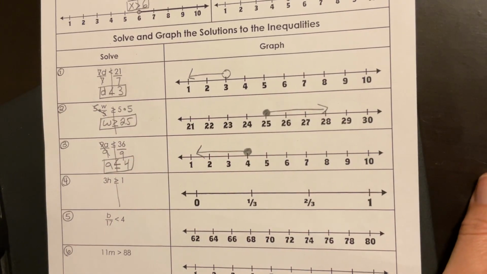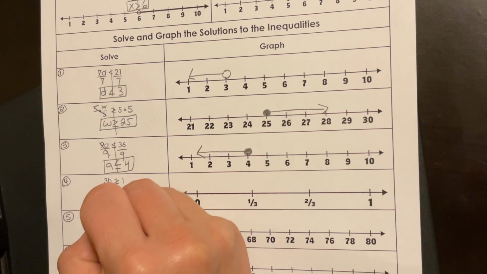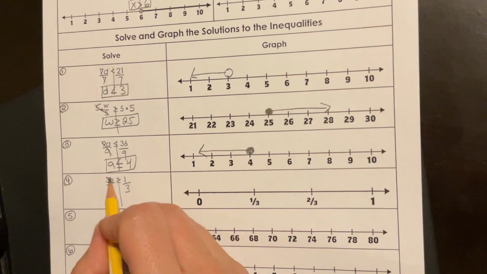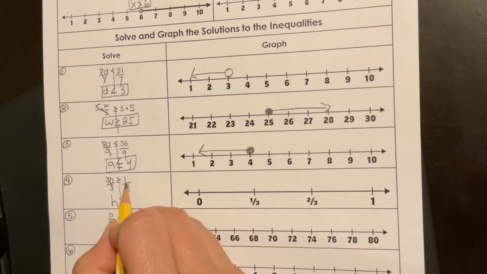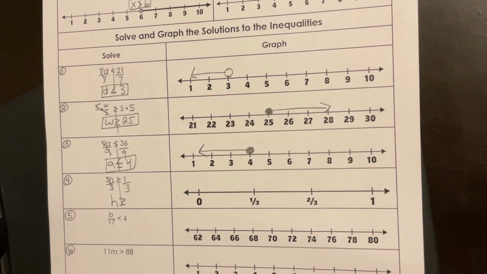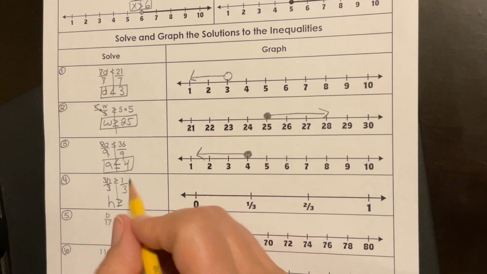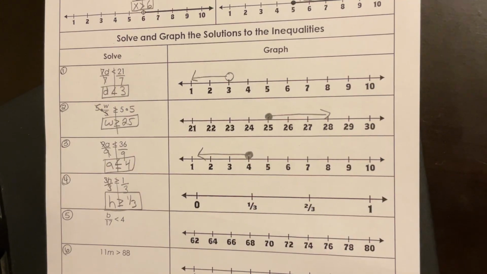You're still going to do everything just like we know. Get h alone. Right now, 3 is being multiplied by h. So the inverse is division of 3. What you do to one side, you do to the other. H comes down. My inequality stays straight down because I'm dividing by a positive. 1 divided by 3 is actually the decimal 0.3 repeating. So don't do the decimal. Leave it as 1/3. He's already simplified. Don't bother changing it.